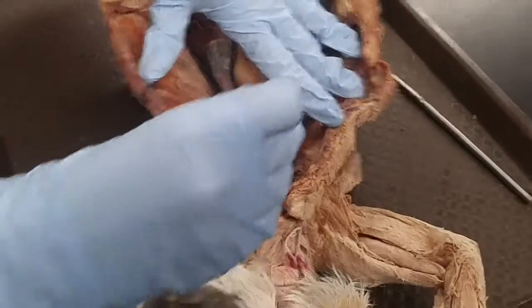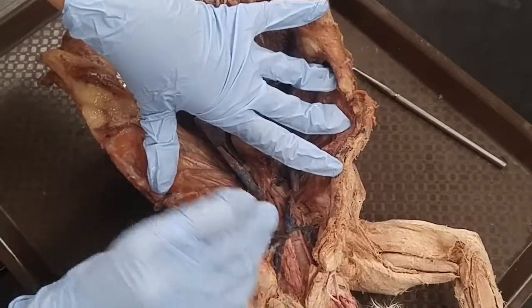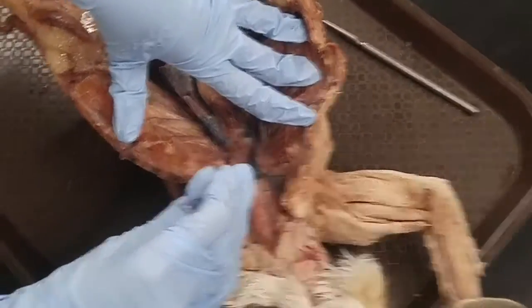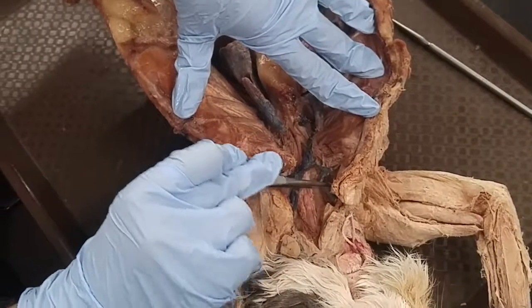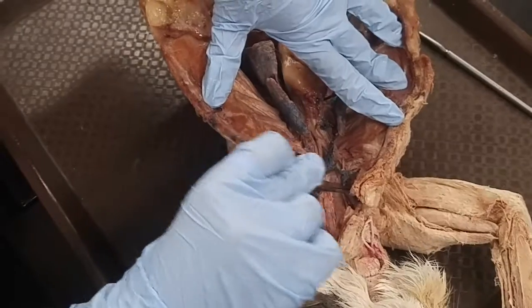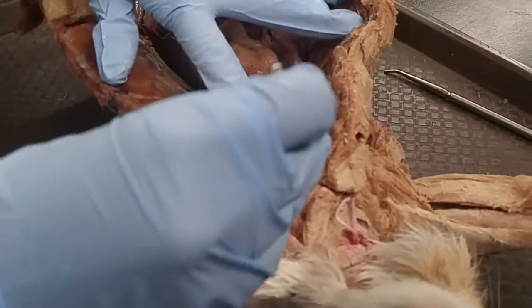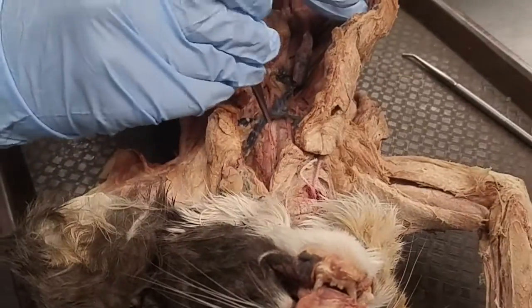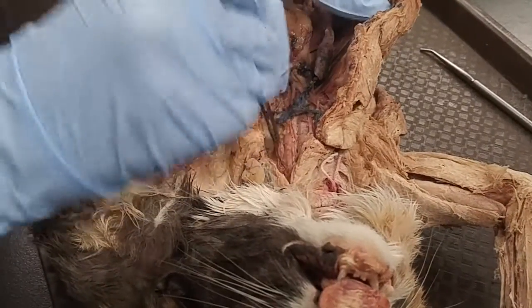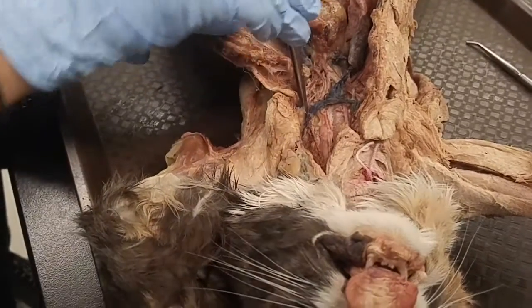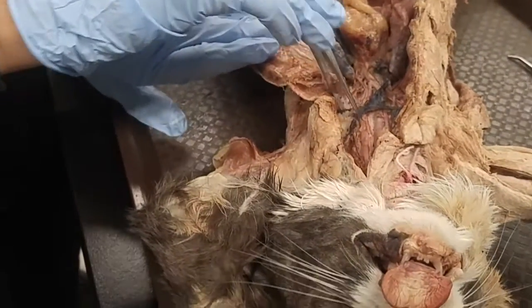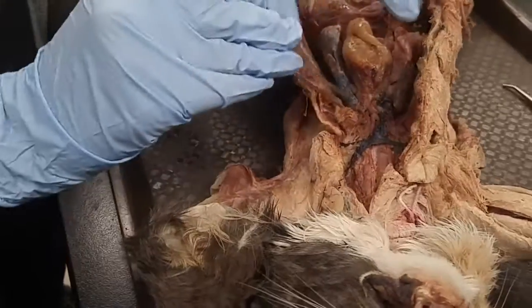So again, you have the superior vena cava, which branches into the right and left brachiocephalic. The brachiocephalic then branches into the external jugular, so the right external jugular here, and the right subclavian vein. On the other side, it's the same thing. You have the left brachiocephalic branch into the left external jugular vein and the left subclavian vein. Any questions about that? No. So those are all the veins that you need to know.